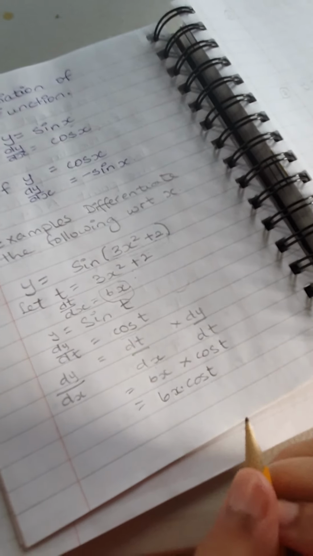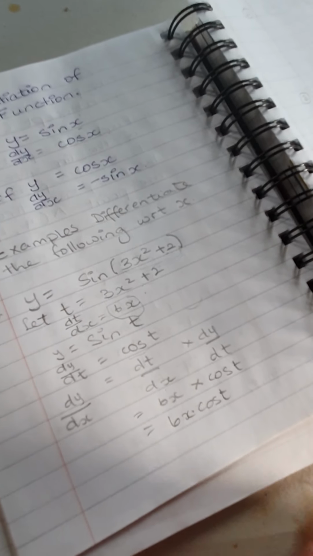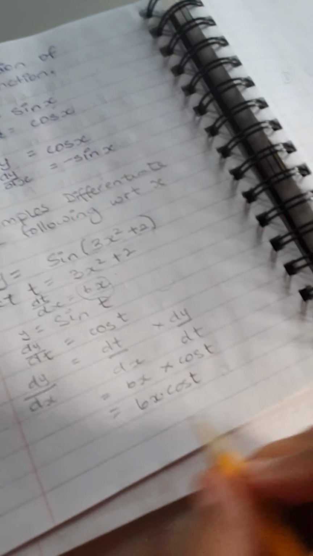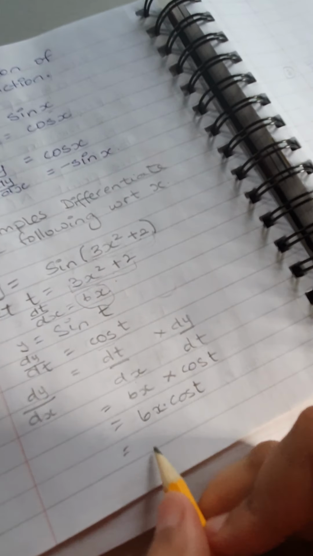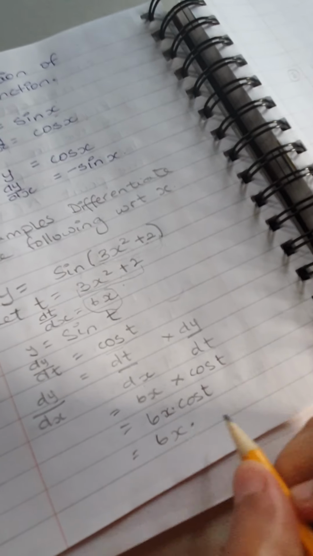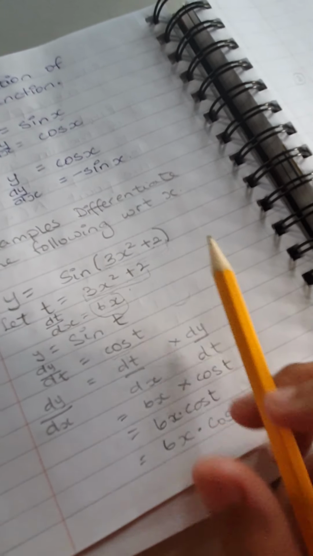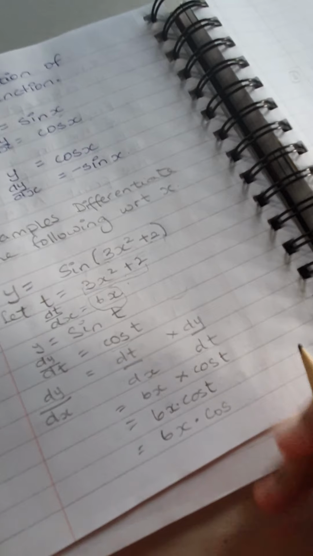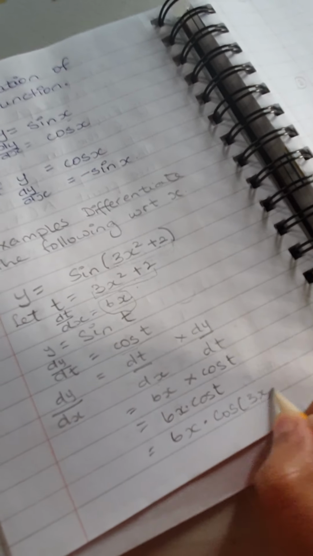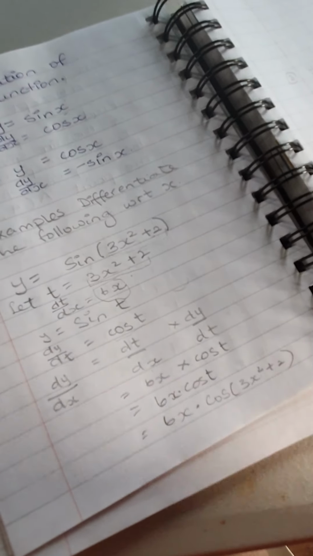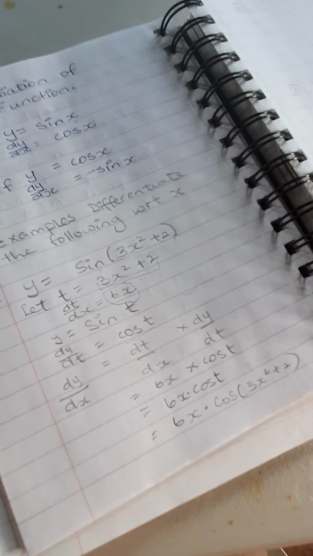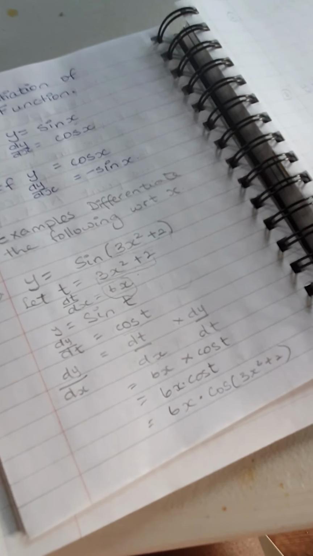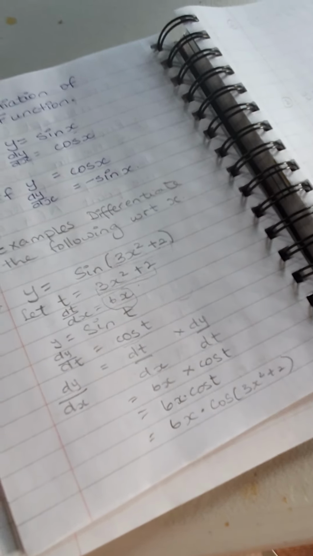But remember, the last step is to remove the t and put back what t was. So t was this expression here, so instead of t, we're going to put 3x squared plus 2 in brackets. And that's it, we're finished. I'm just going to pause the video to get a piece of paper to show you the shortcut way of going through this.